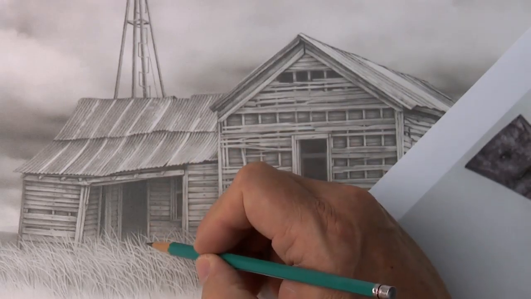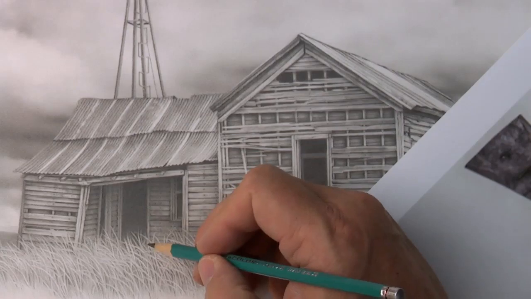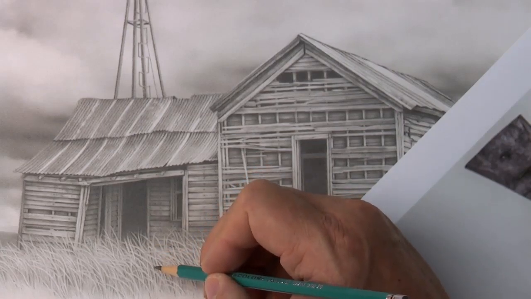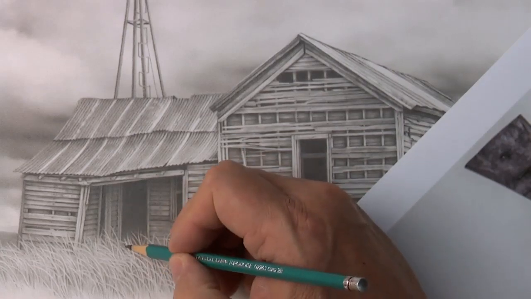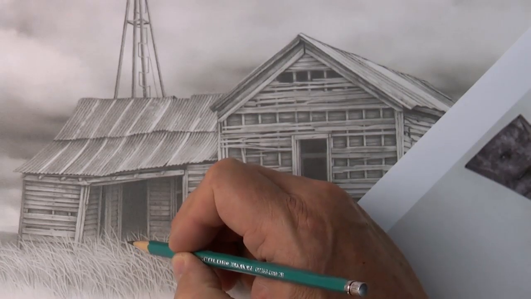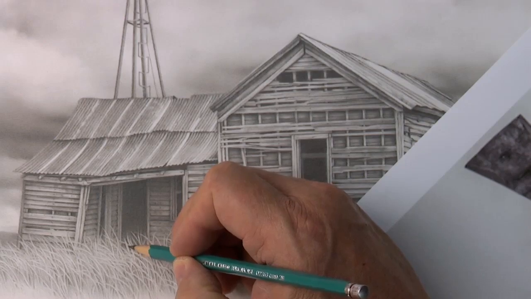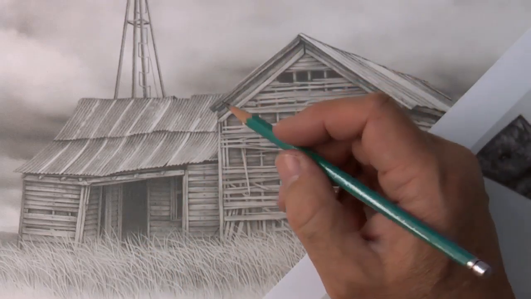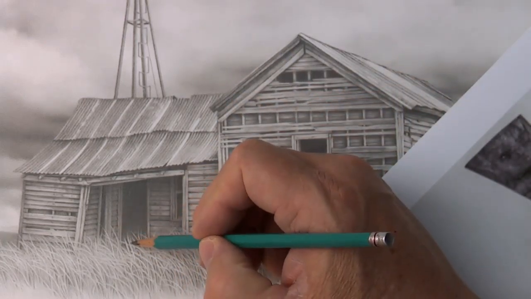And again, not coming down too far because I'm going to have less and less of that showing through. But I can fade that away. If I feel like I've gone down too far, I can pull some of it back with my kneaded eraser. Just tap back a little bit of the value here and there so that it's no longer peeking through. But you might be able to see what I'm doing.